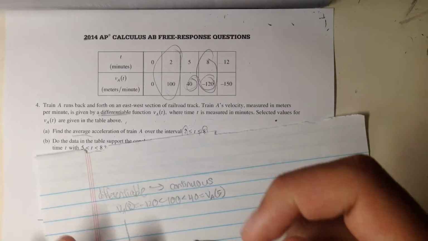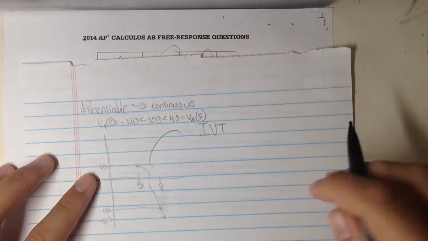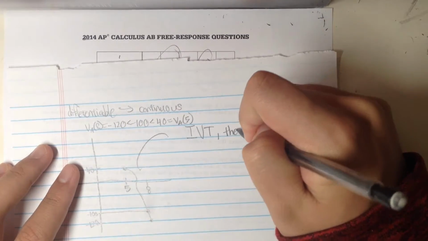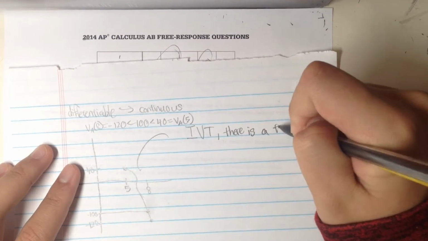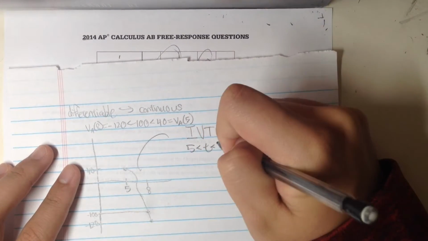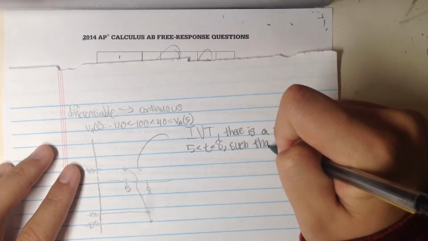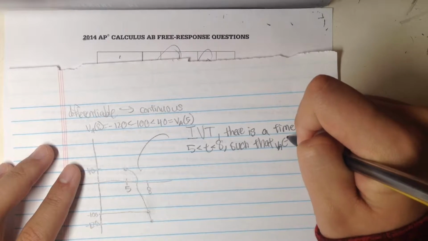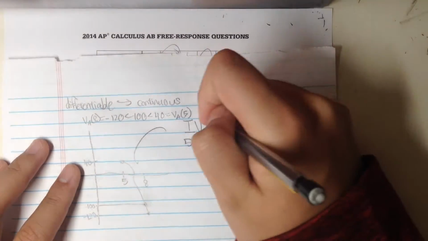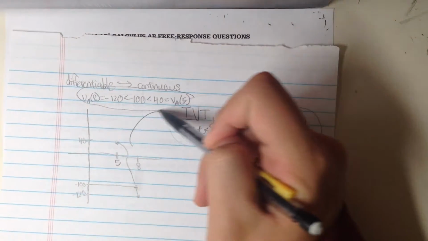And with a certain theorem called the intermediate value theorem, or IVT, which exactly explains this concept, we explain that there is a time t between 5 and 8 such that VA of t is negative 100. So that's your conclusion, 1 point, and this equation is 1 point.